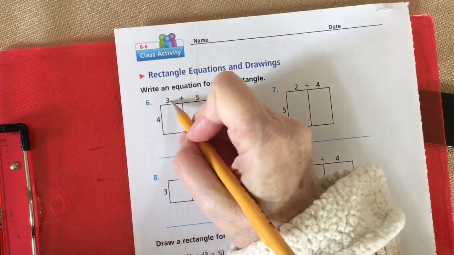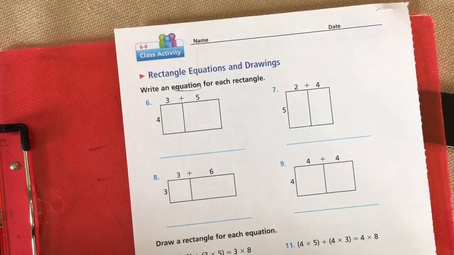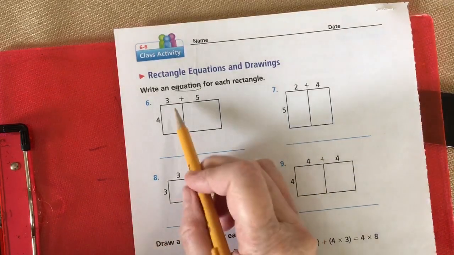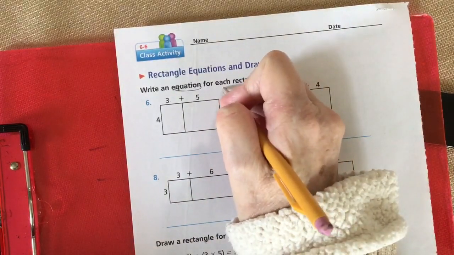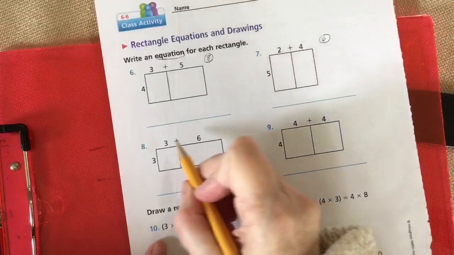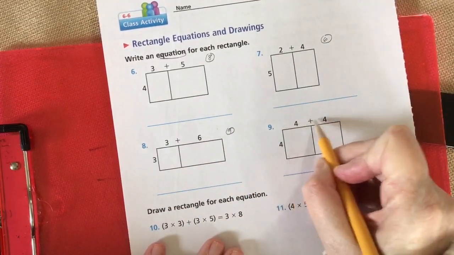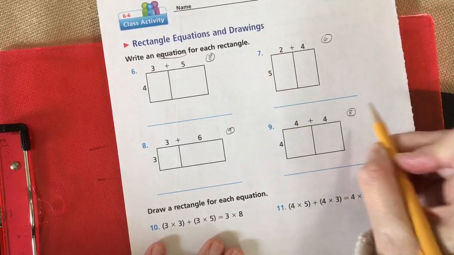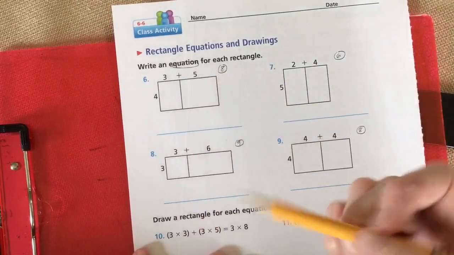All right, so here we have, they want us to write the equation for each rectangle. Now, they didn't say that we had to solve it. They just want us to write the equation. Think about what 3 and 5 is. That's 8 altogether, right? 2 and 4 is 6. 3 and 6 is 9. I'm just putting these over here. 4 and 4 is 8. So they decomposed 8 into 3 and 5.